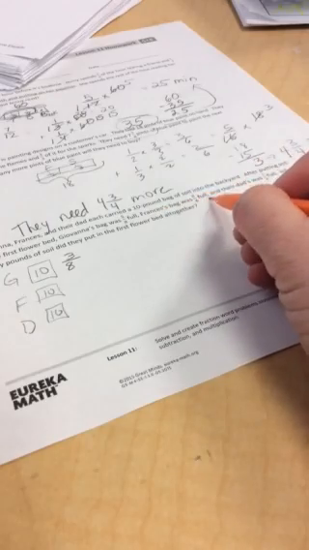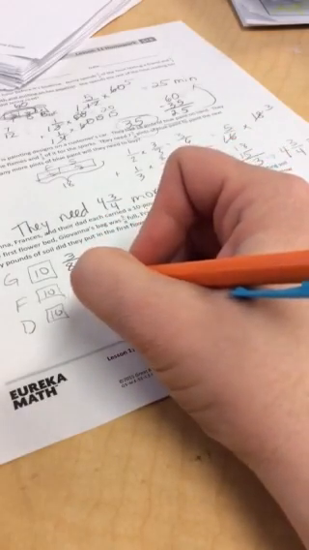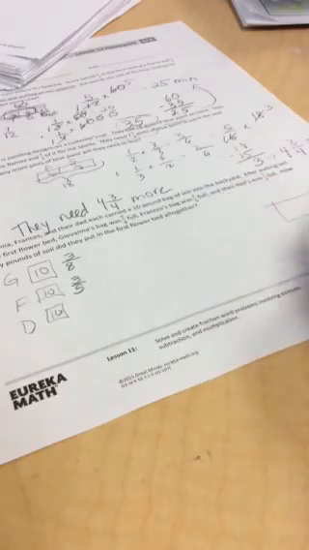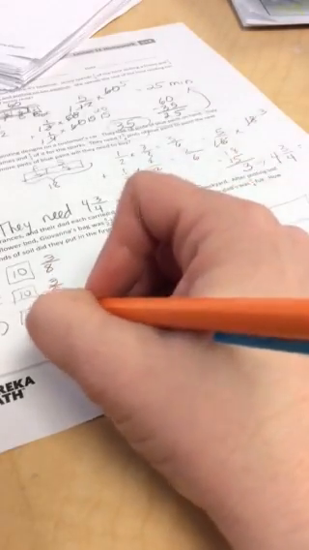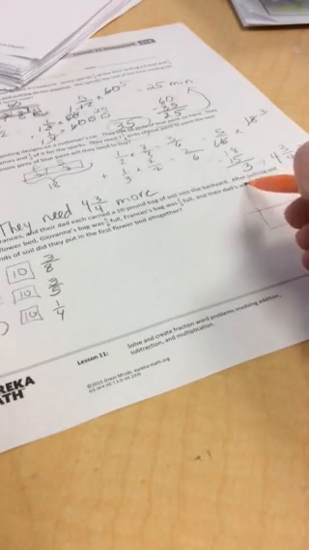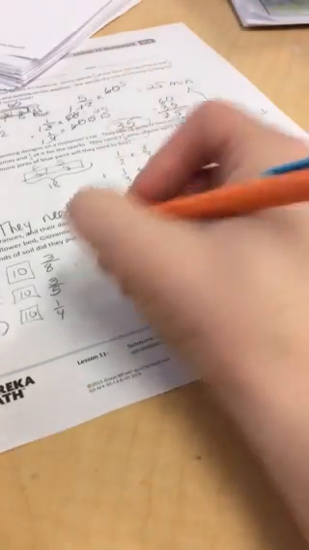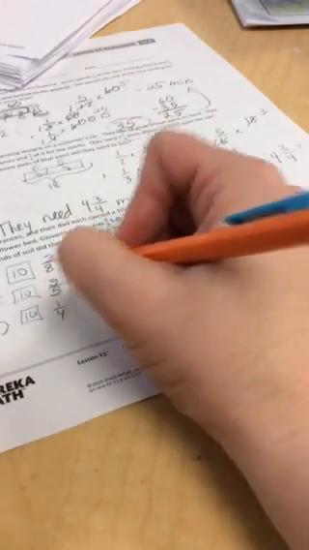Francis was 2/5 full, which means she must have used 3/5 in the plant garden, and then her dad's was 3/4 full, so he must have used 1/4. What I did is I figured out how much would be gone. All right, and so each one of them would be out of 10.